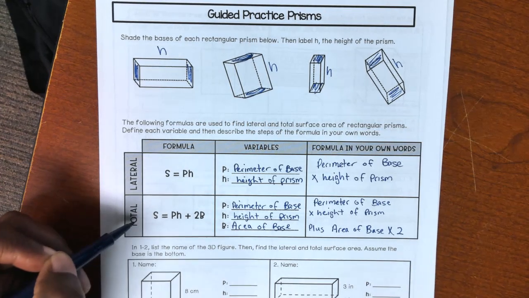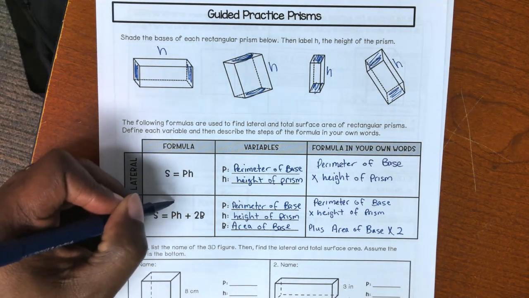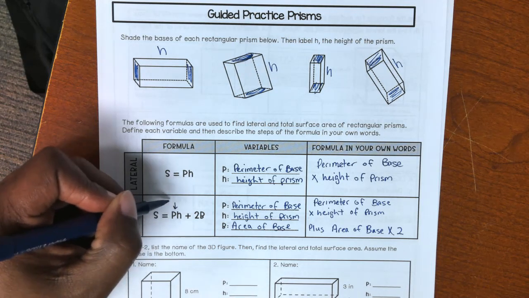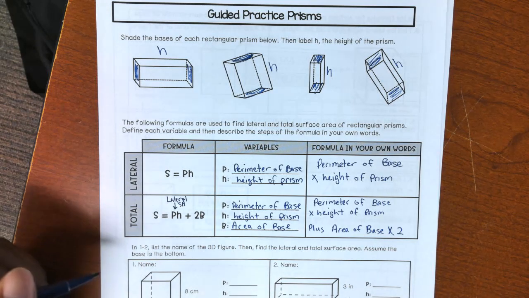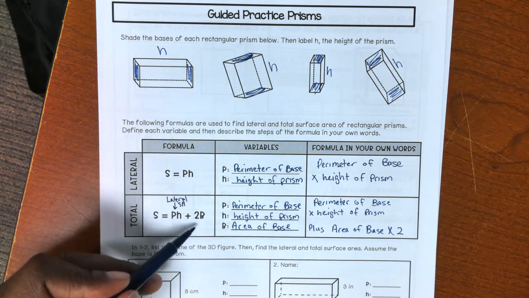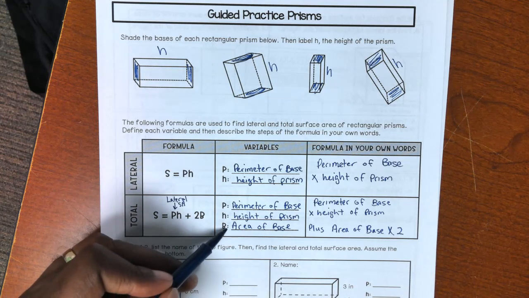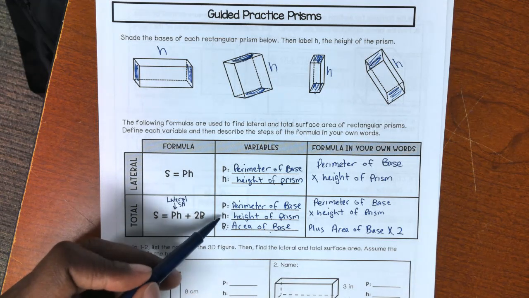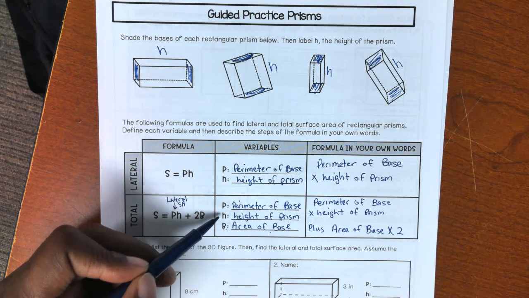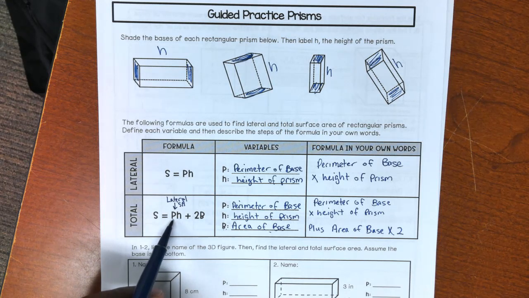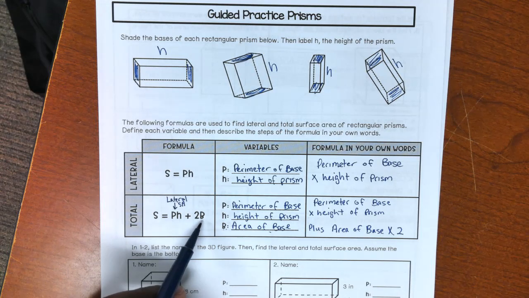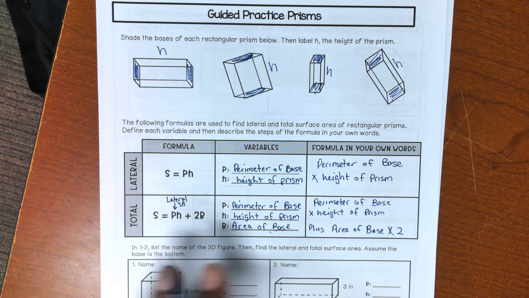Okay, now what do we notice about the total surface area versus lateral? Well, total surface area includes lateral. So this right here is lateral surface area plus the area of the base times 2. Because remember, big B, like in volume, big B is area of the base. So the same variables are included: perimeter of the base, height of the prism, and now area of the base. So if we look at this formula, this says perimeter of the base times height of the prism plus 2 times the area of the base. Okay? So this is the verbal of what we're doing.